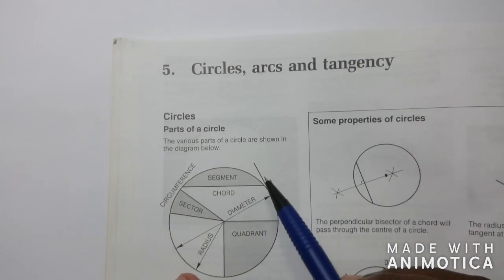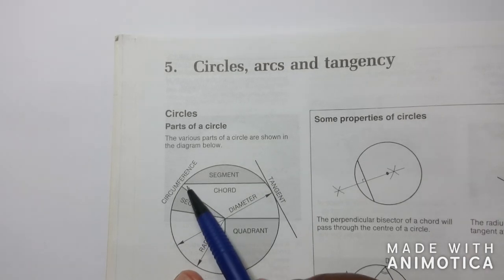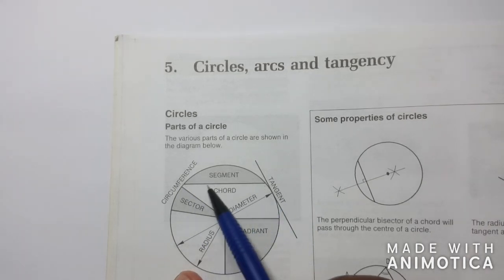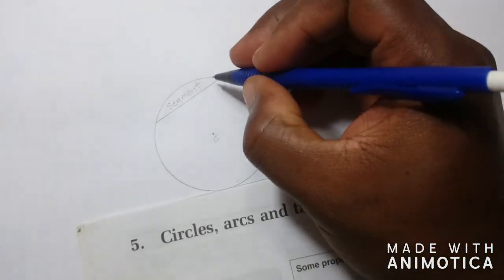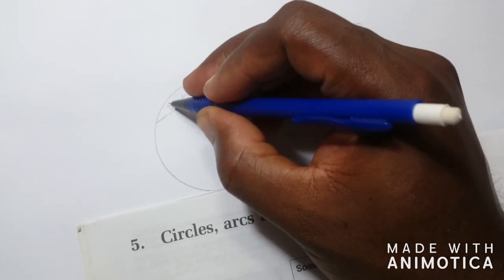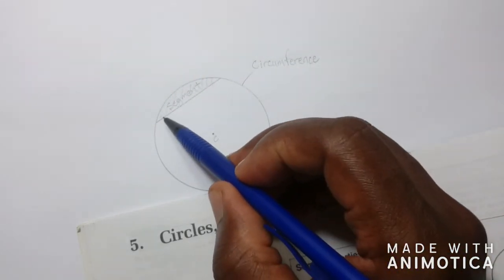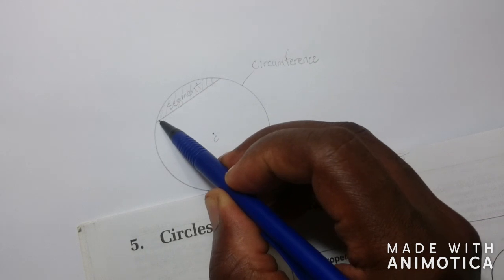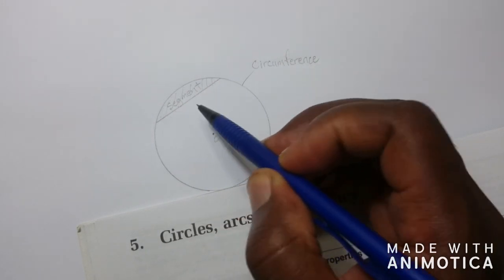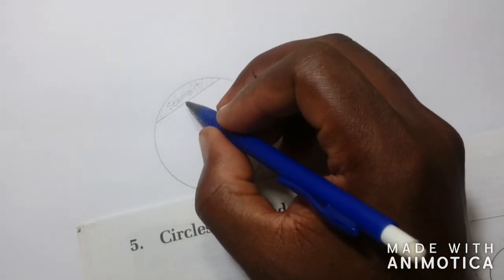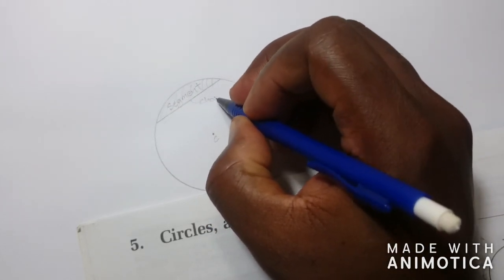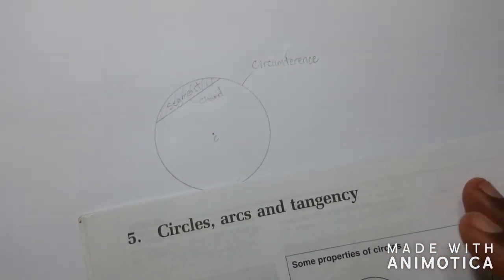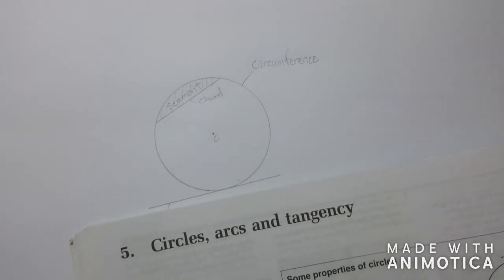Okay, all right, so the next one is your chord. This chord is the line that creates the segment. So we already drew the segment. The segment is right inside of here, and the chord is the actual line that touches the two parts of the circumference. So the segment is not the line, the chord is the line. Know the difference. Some people confuse the segment with the chord. So the chord is the line, the segment is the section.